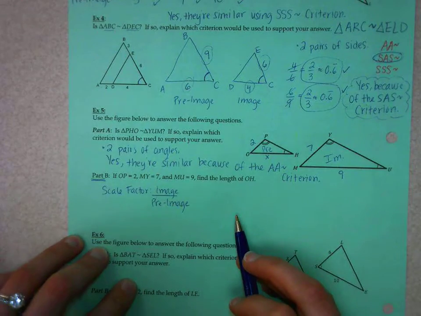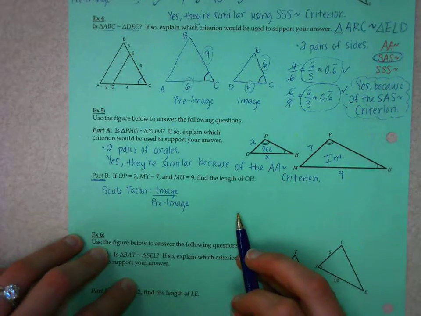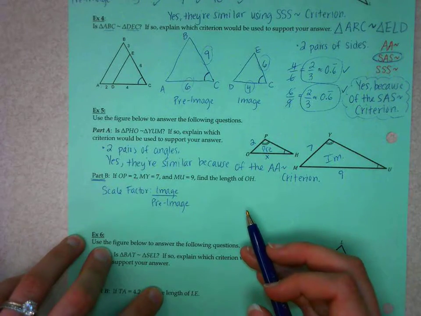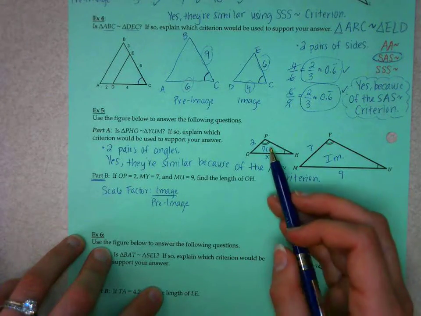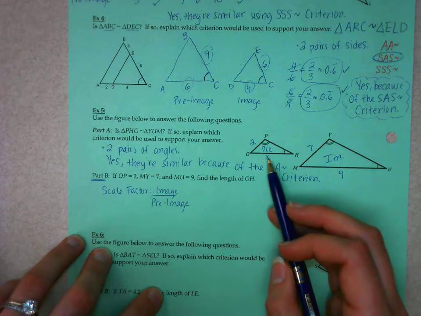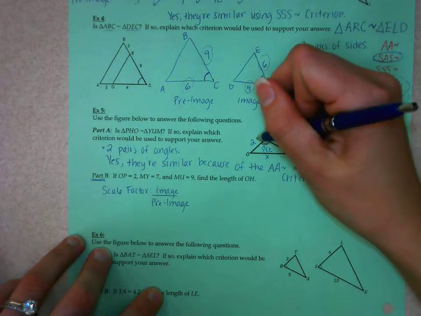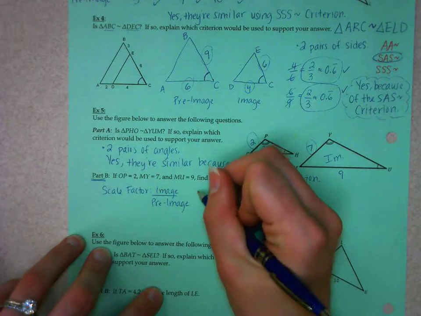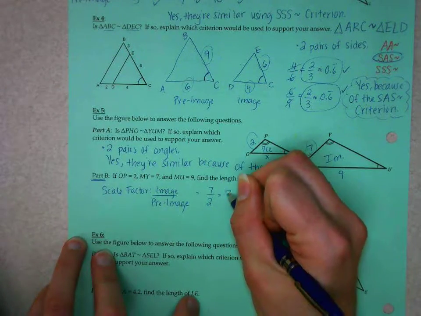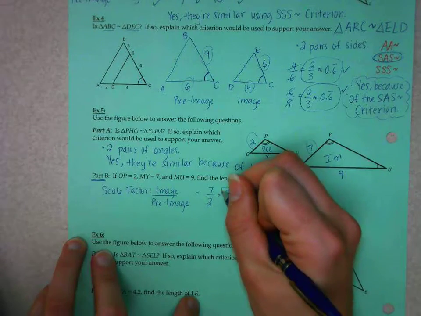And when you look at your sides, there's only one option, only one pair of sides that you can pick. It has to be 2 and 7. I can't pick X and 9 because I don't even know what this length is. So I'm going to ignore that for right now. 2 and 7. So this is going to be 7 over 2. 7 divided by 2. That's just 3.5 if you change it to a decimal.